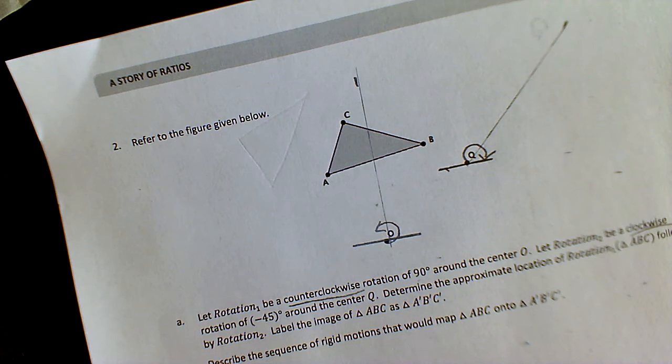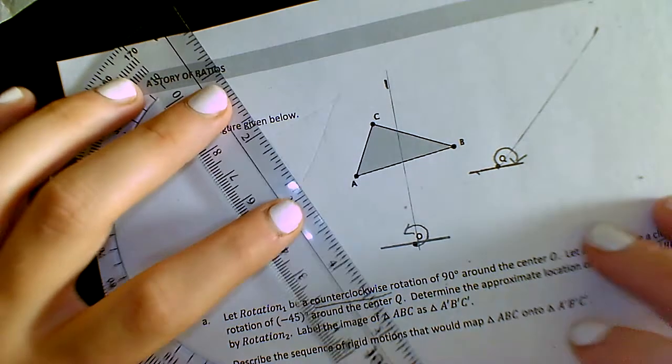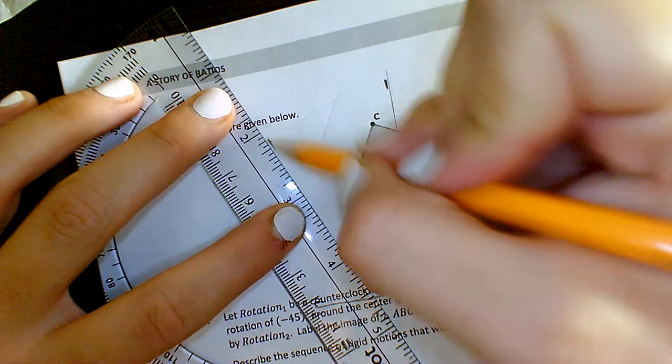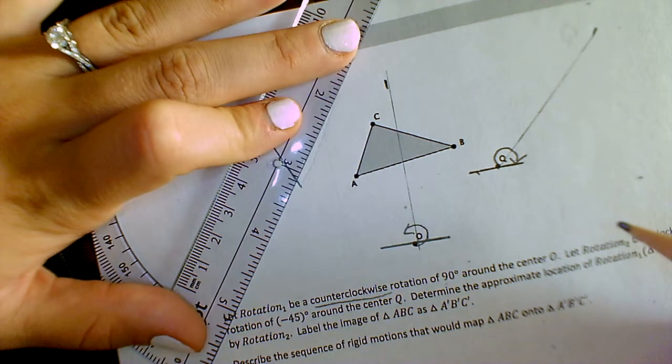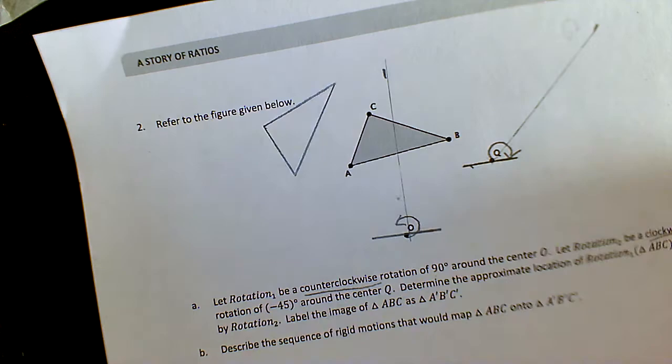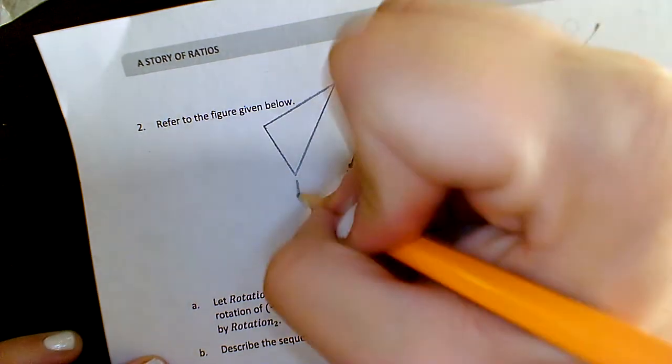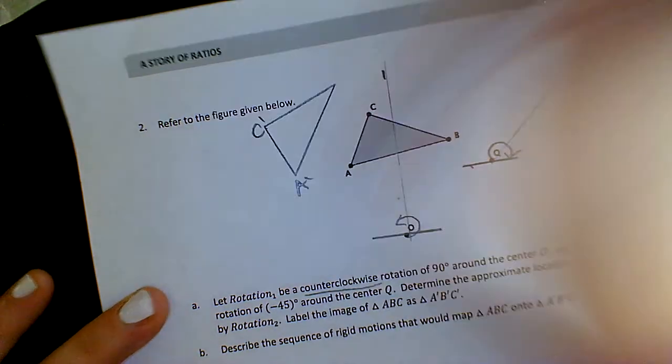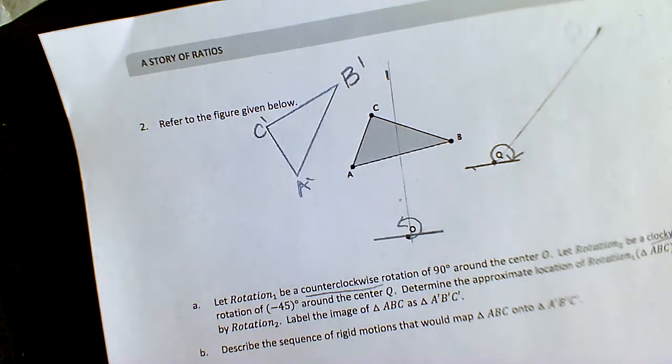And then I can go back over the picture to make sure I have the triangle, and then use a straight edge to sketch. Then we're going to label A prime, C prime, B prime.